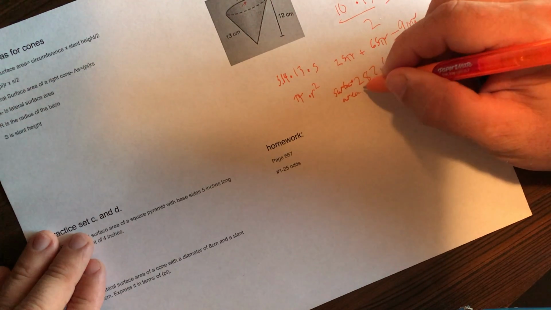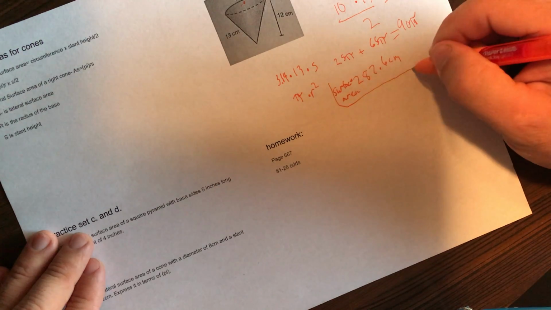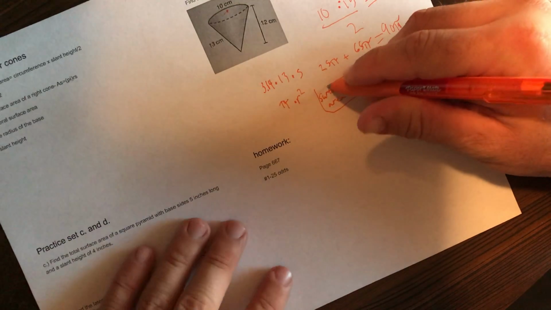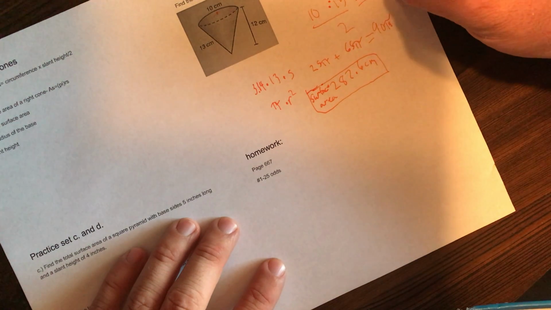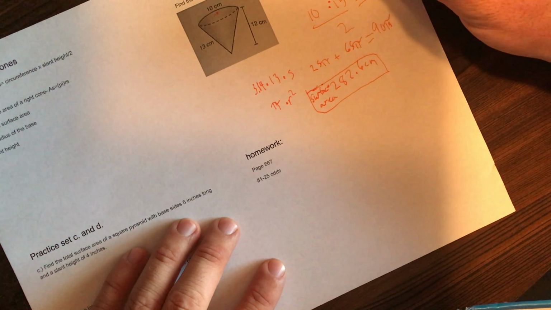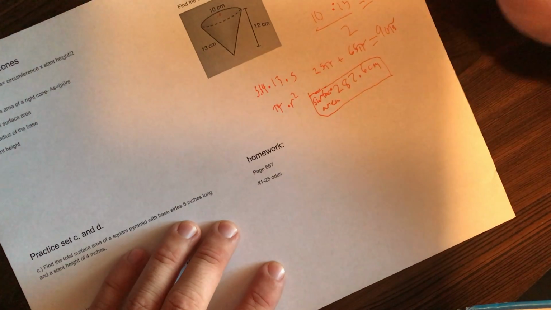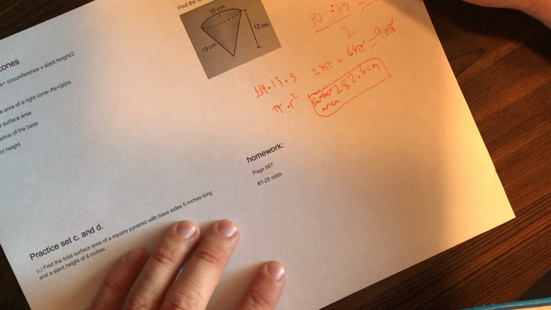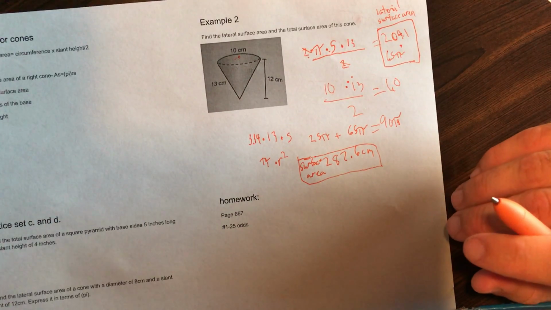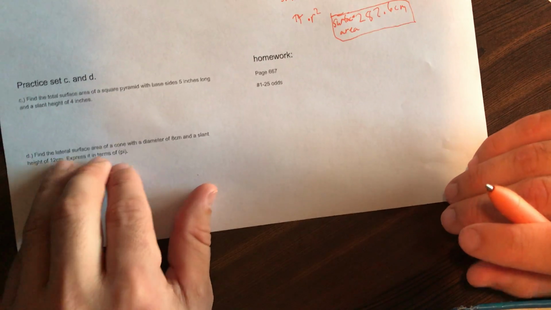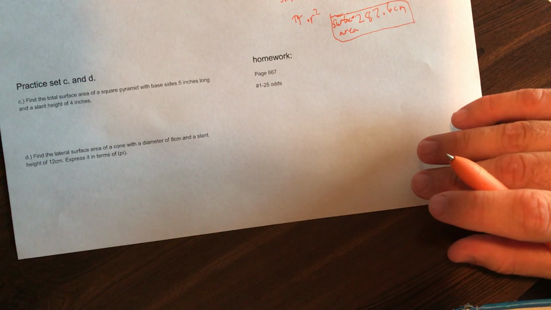And that's another thing. Be careful when you read your directions. I think that was something that was kind of confusing to me, is I hadn't really looked at it. I was just thinking lateral surface area and trying to go with it. Lateral surface area there. Okay, now I got two practice problems right now.